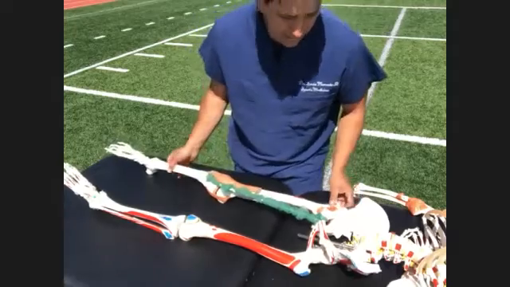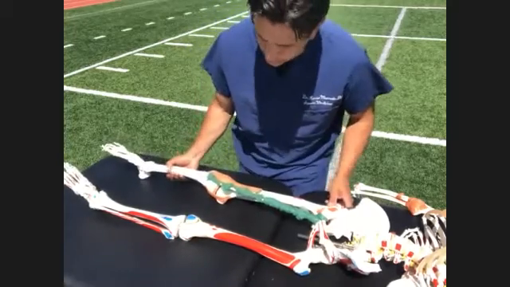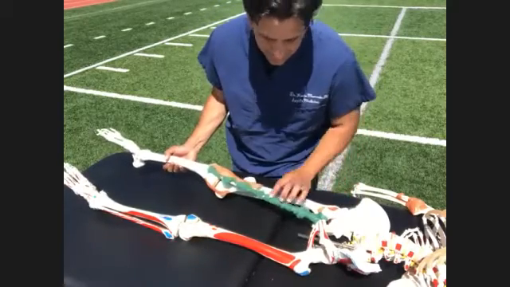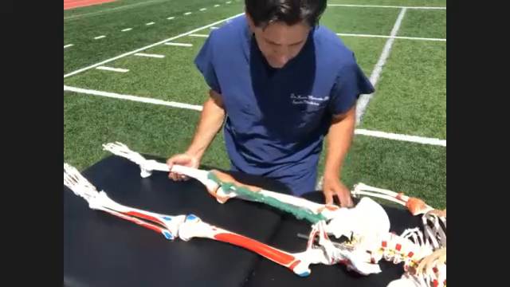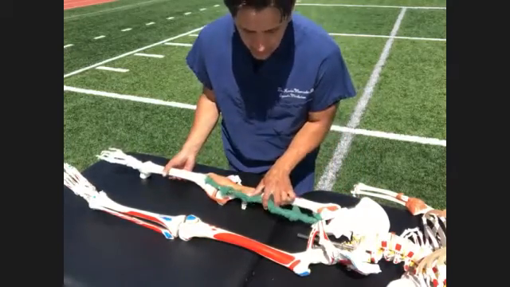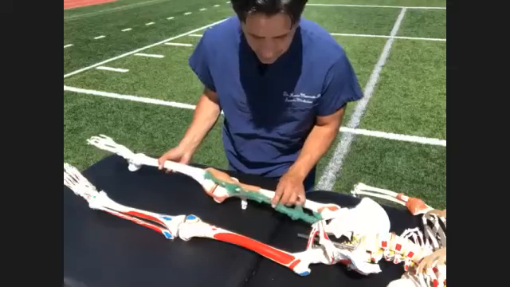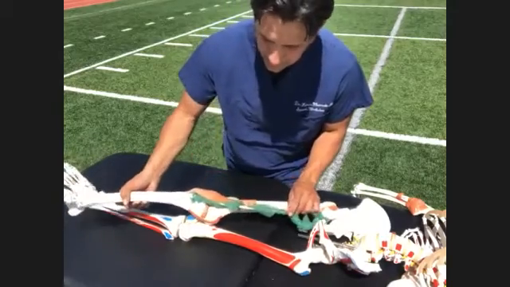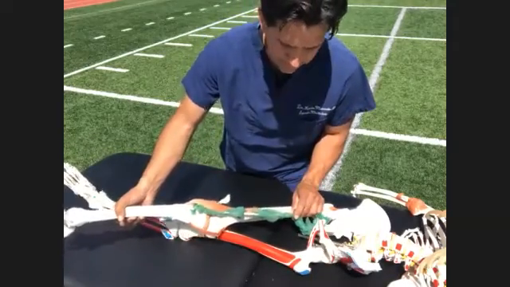So if my leg is in anatomical position and the adductor muscle were to contract and tighten, the contraction and the tightness of that muscle is going to bring that leg into adduction.